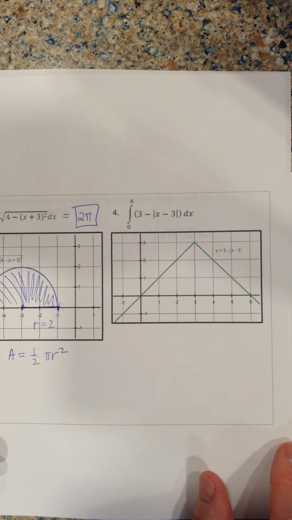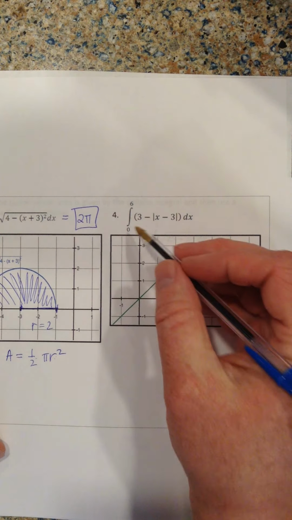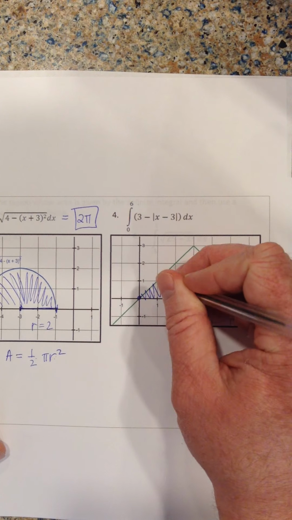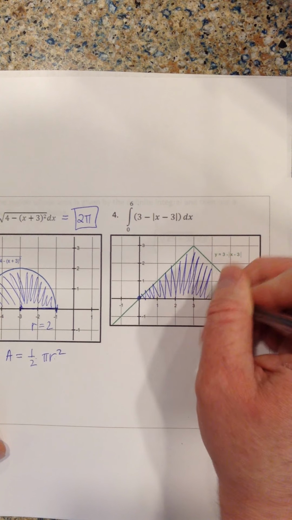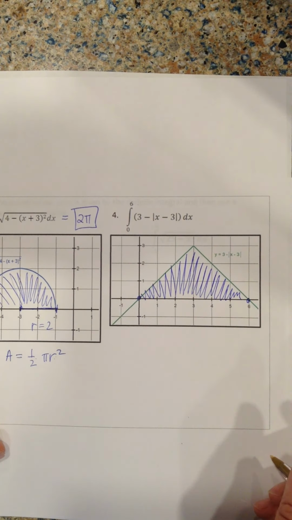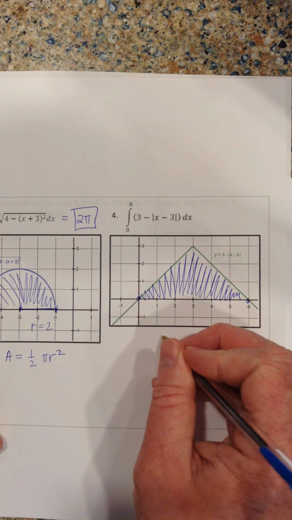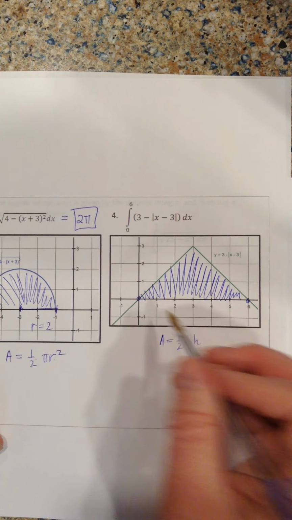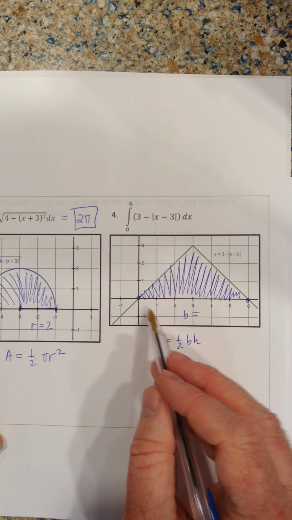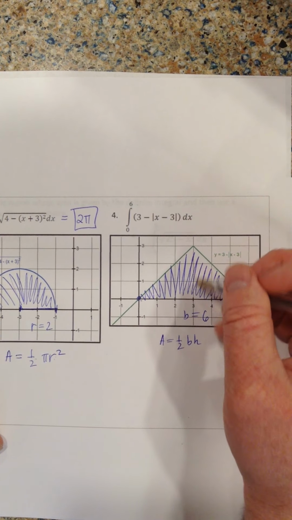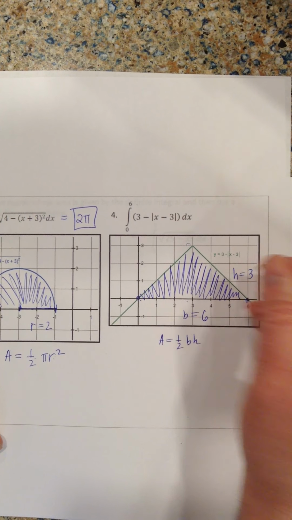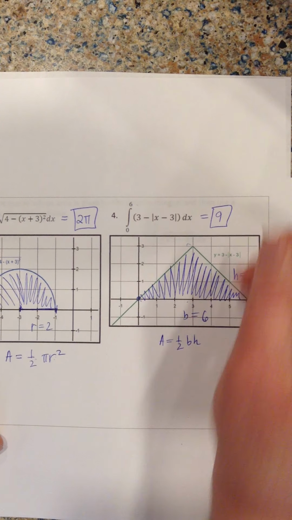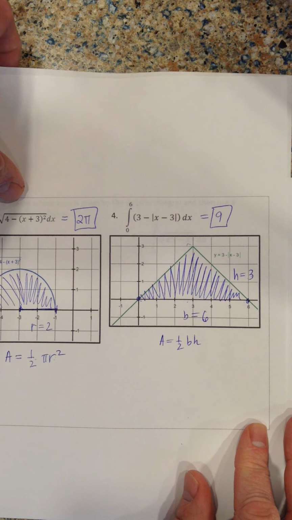Okay, number 4 is absolute value that goes from 0 to 6. And we can see it's just a big triangle, right? So, again, the area of a triangle is 1/2 base times height. So let's see, the base here goes from 0 to 6, so it's 6. The height is 3. So 6 times 3 is 18. Half of 18 is 9. So that integral is 9.